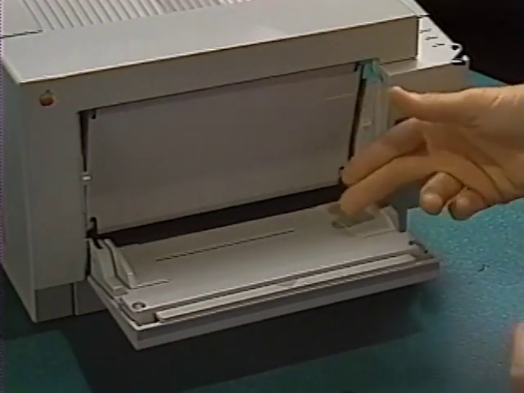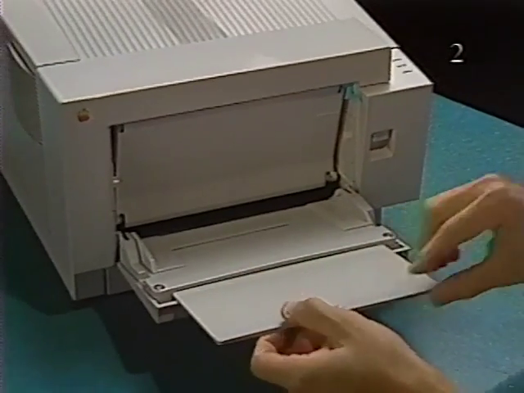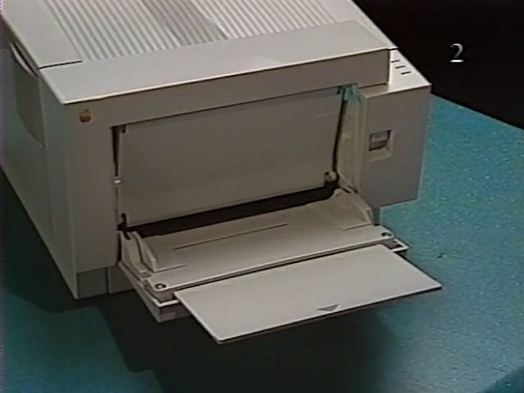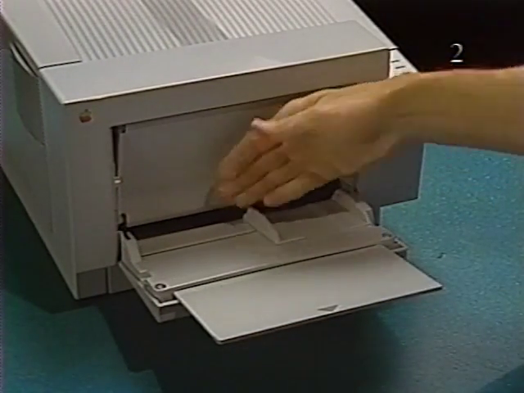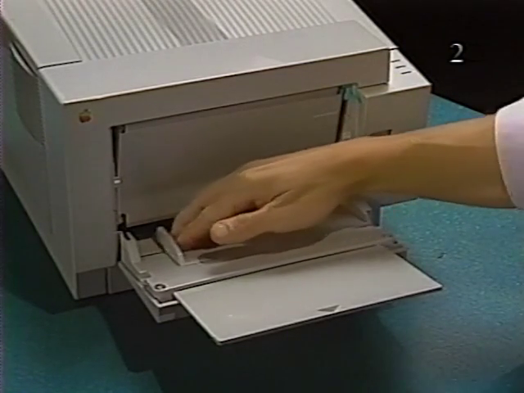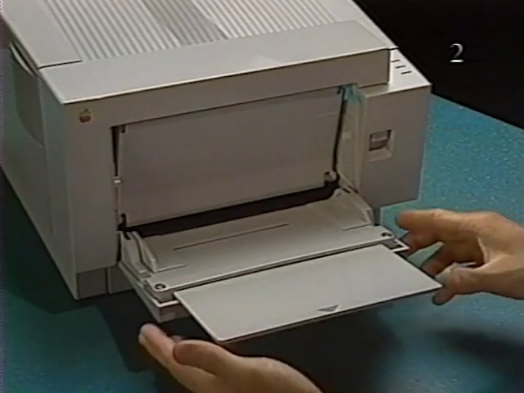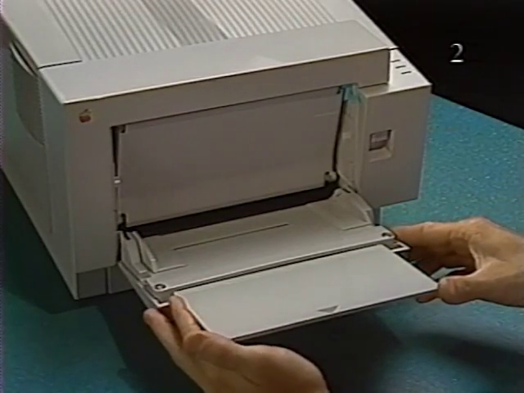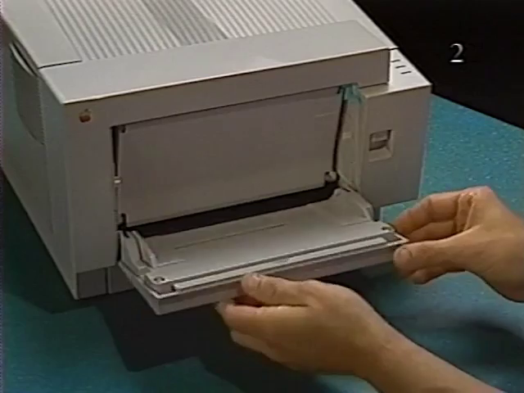This is the multi-purpose tray. This tray feeds single sheets and envelopes. The tray holds up to 50 sheets of paper or up to 5 envelopes. When manual feed is selected from the print menu, these sheets of paper or envelopes will be fed into the printer instead of the paper in the paper cassette tray.